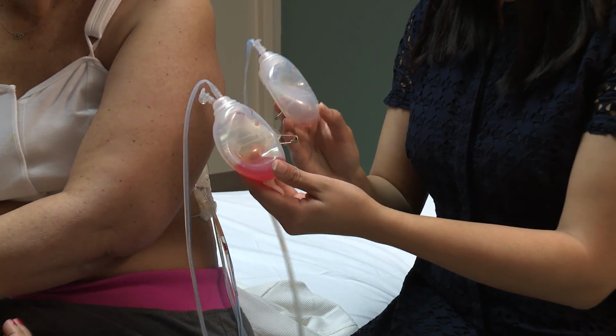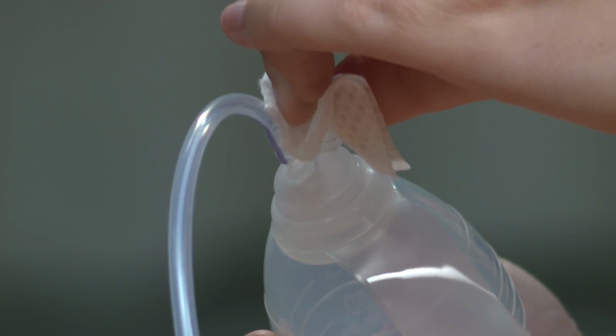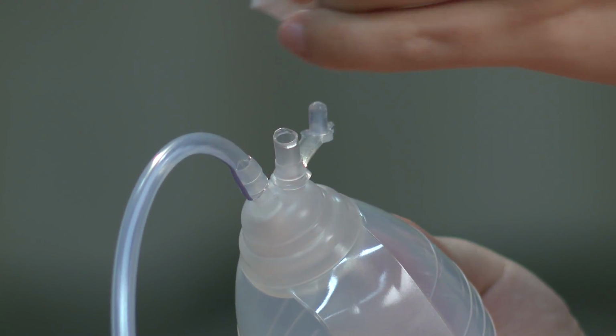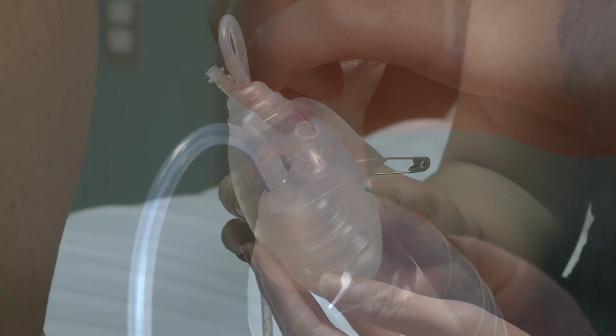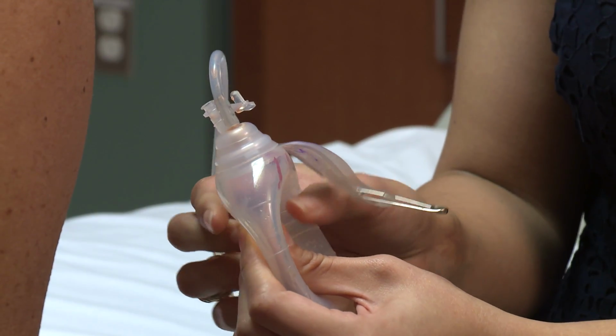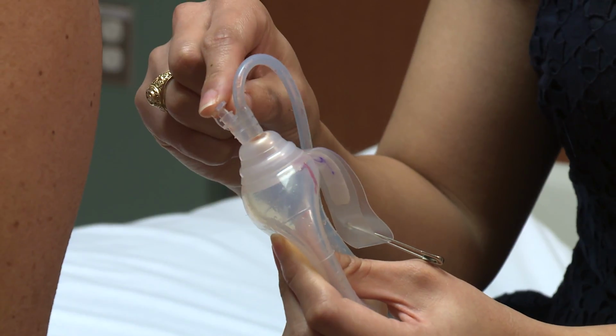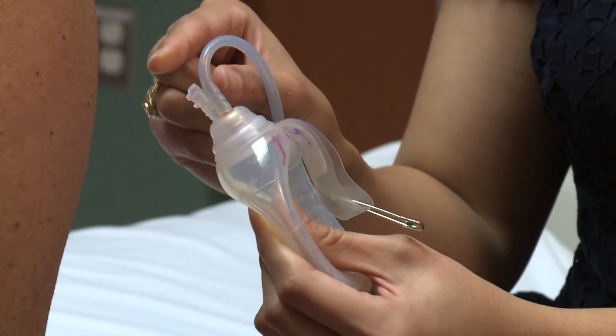After emptying and measuring the fluid from each bulb, you will need to reactivate the bulb suction. First, wipe the port opening with an alcohol swab to clean it. Next, gently squeeze the bulb and flatten it as completely as possible. While the bulb is completely flattened, insert the stopper into the emptying port as far as possible.